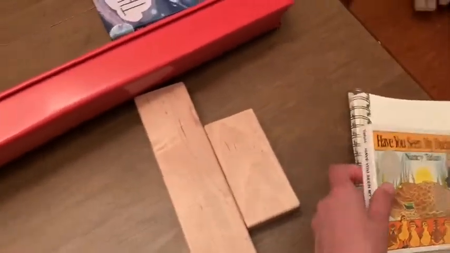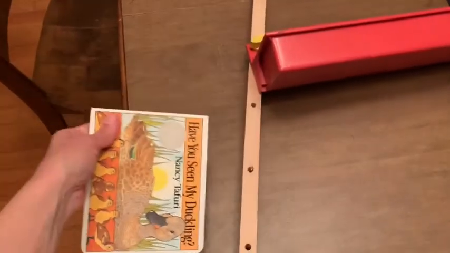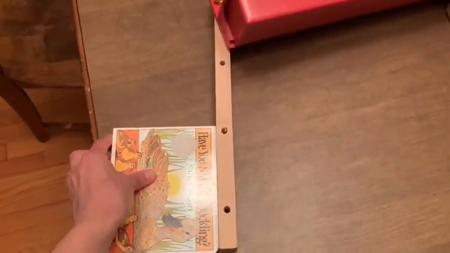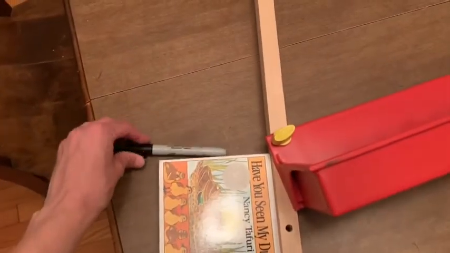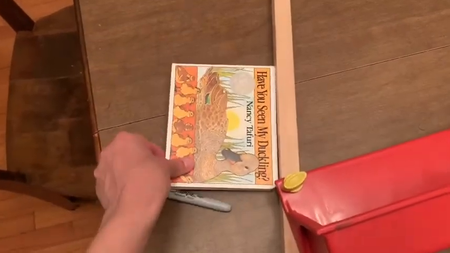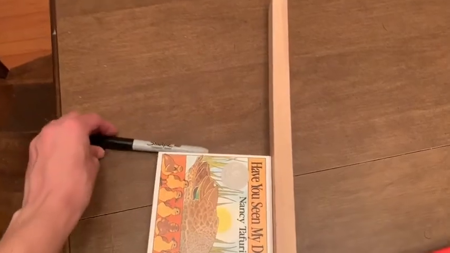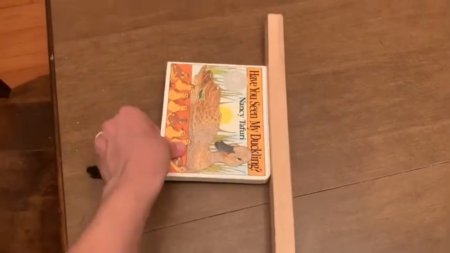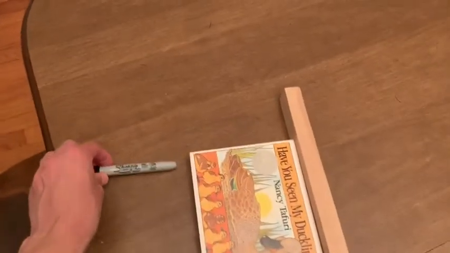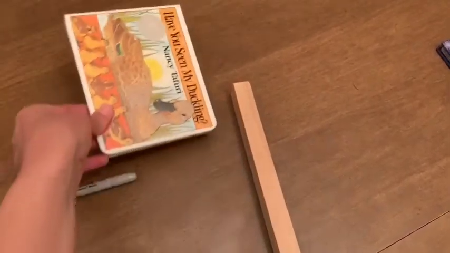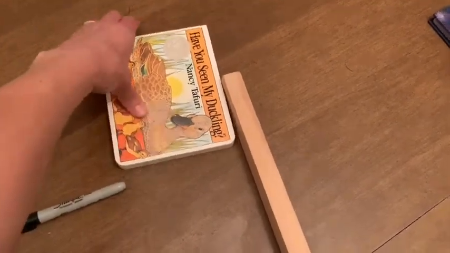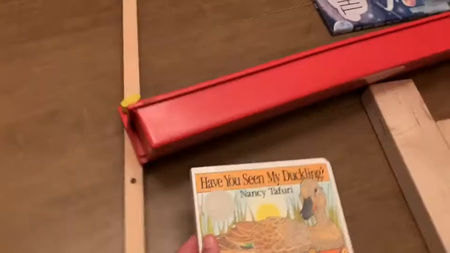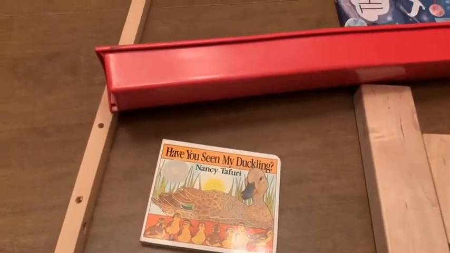Maybe I could try measuring it in books instead. Let's see. I'll measure it in the unit of books. 1, 2, 3, 4. Oh, wow. 4, looks like a little bit less than half, but I could round it to a half. 4.5 books.